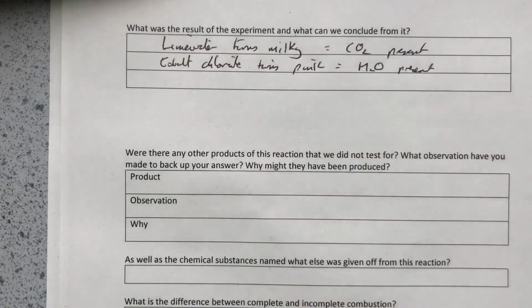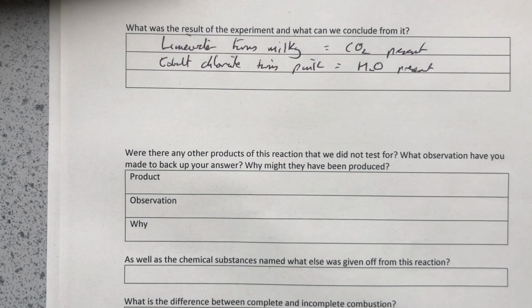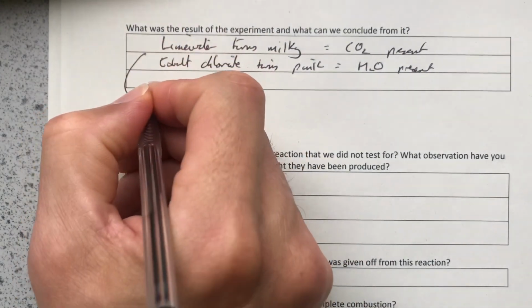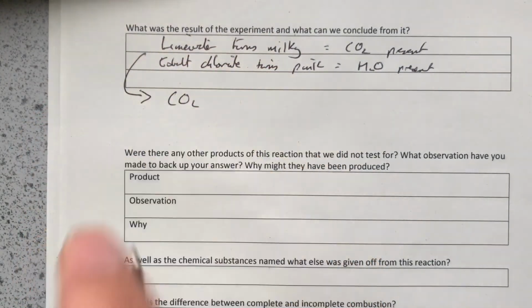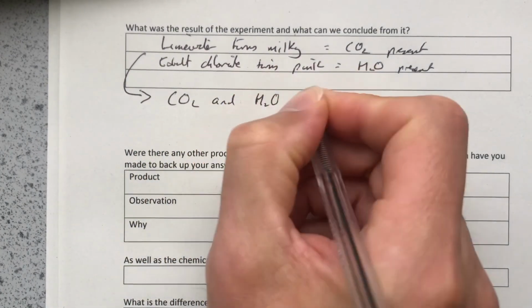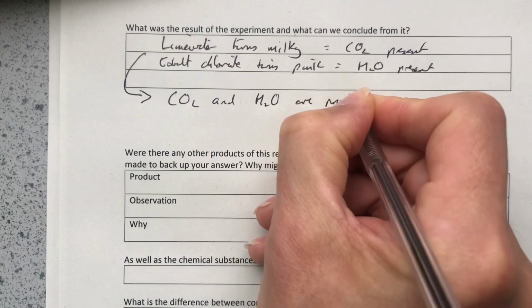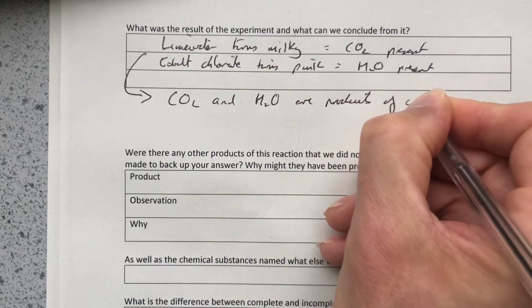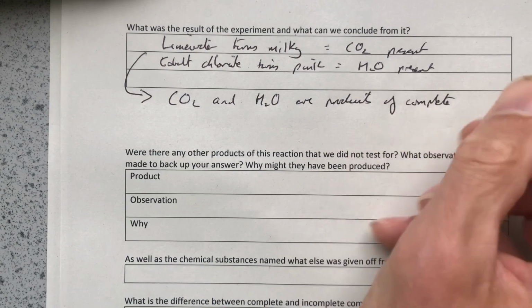So the conclusion from that is carbon dioxide and water are products of complete combustion.